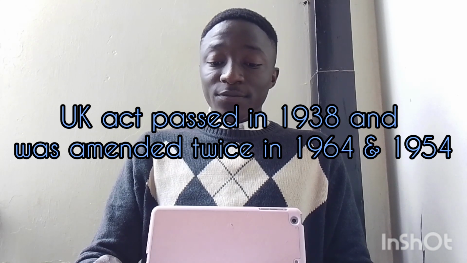Presently in Kenya, hire purchase is governed by the Hire Purchase Act Cap 507, which is mainly modeled on the English hire purchase law. The UK Act was transplanted in Kenya in 1938, before the amendments in 1958 and 1964. The 1965 Act repealed and consolidated all the three legislations. So the current hire purchase law that we are using in Kenya was transplanted from England.